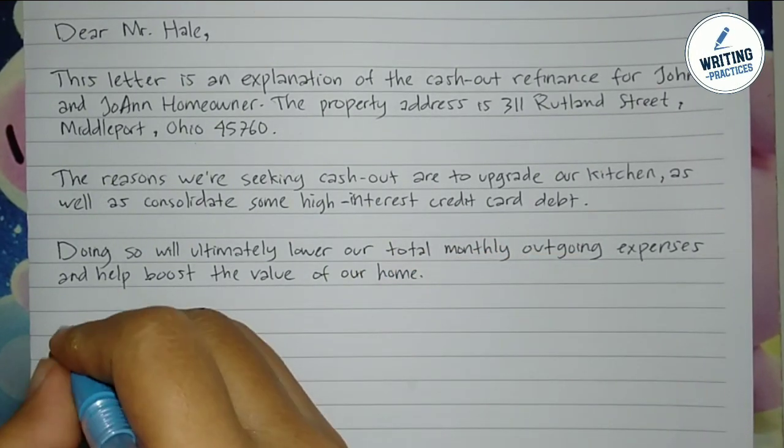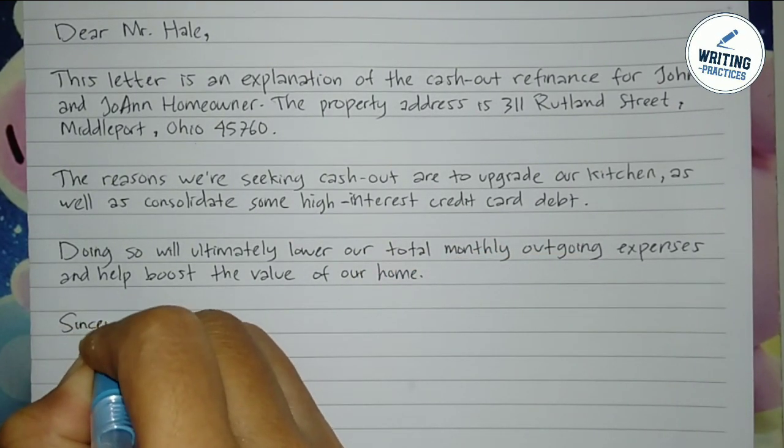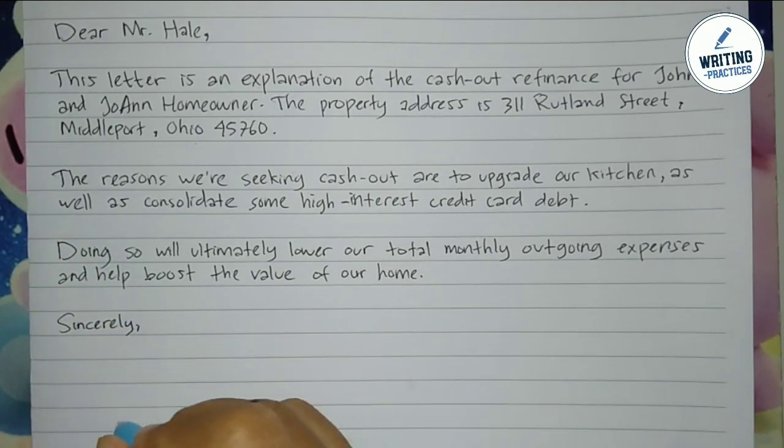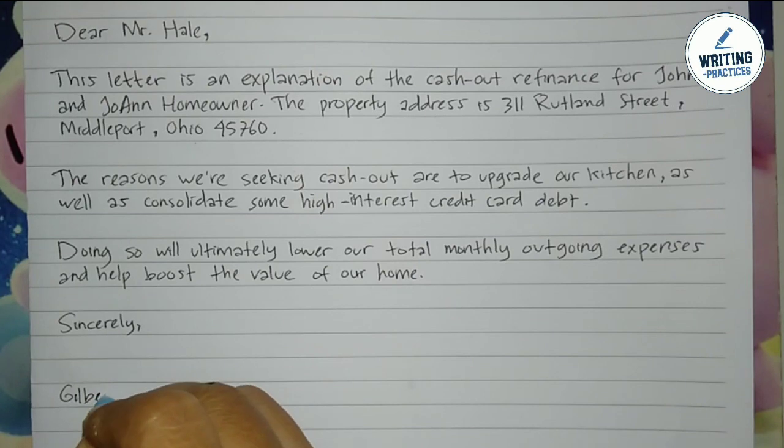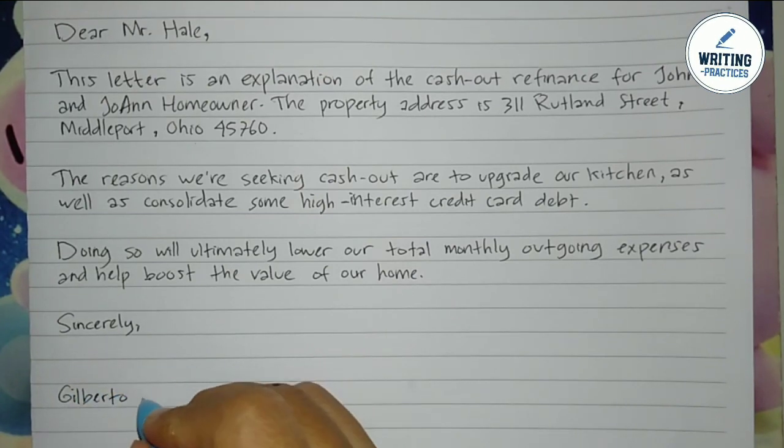And finally, you can close the letter with sincerely. Add your signature, and write your full name under it. So, that's how you write an explanation letter for cash out refinance step by step.